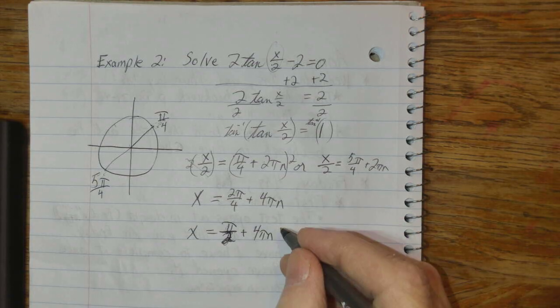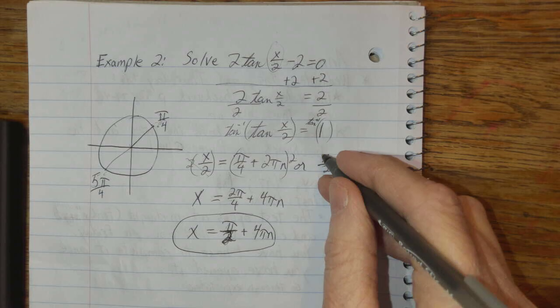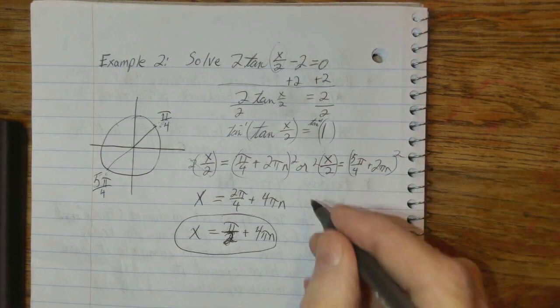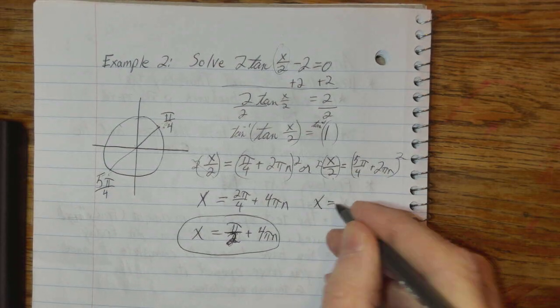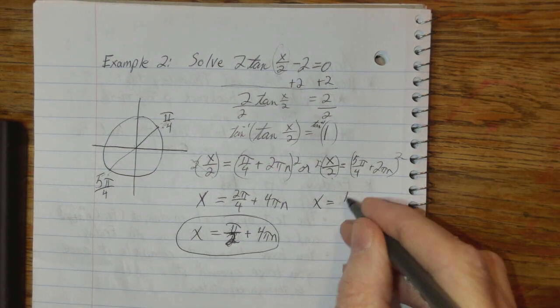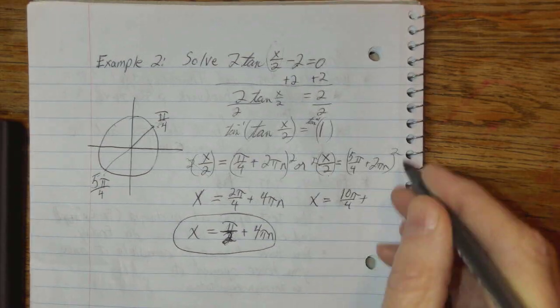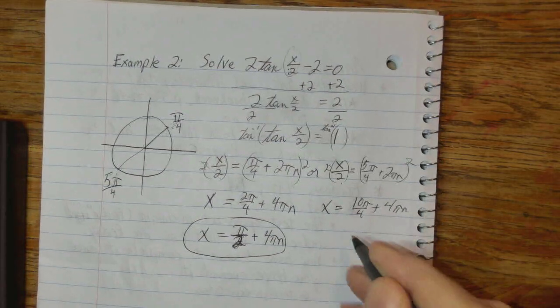But, alright. Got that one simplified, and then the other solution, where I multiply this by 2 and multiply this by 2. And I'm looking at the 2's canceling out to get x, and then 5 times 2 is 10. So 10 pi over 4. And 2 times 2 is 4 times pi times n.